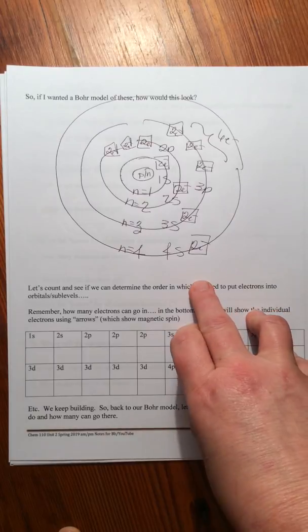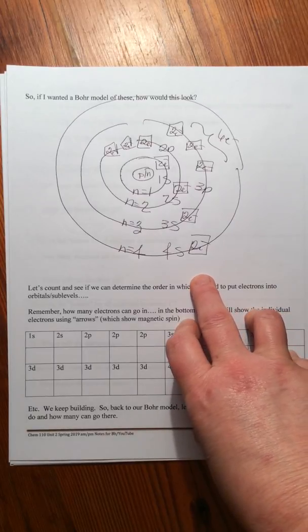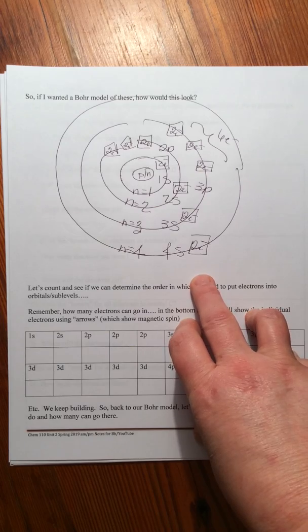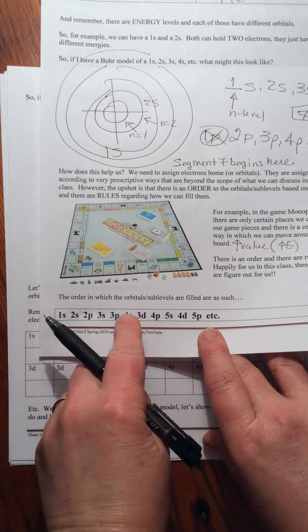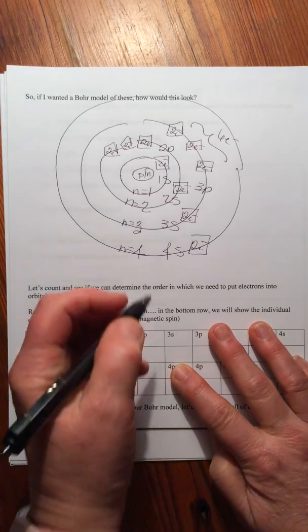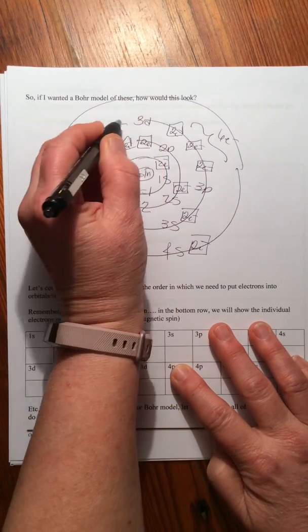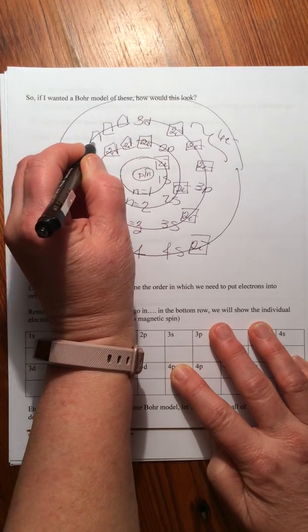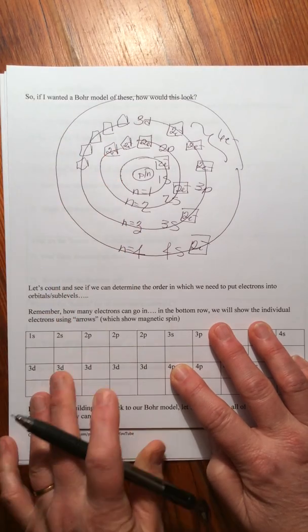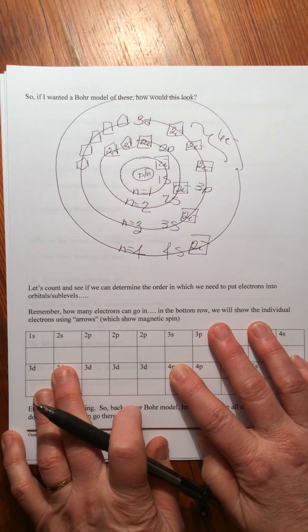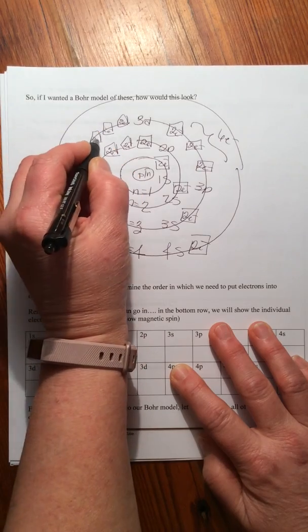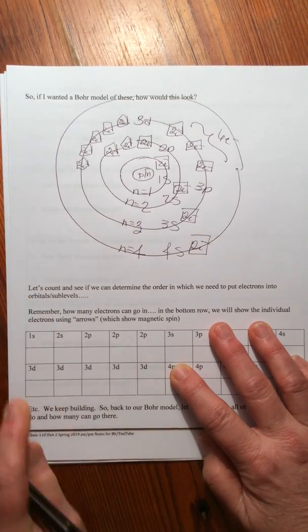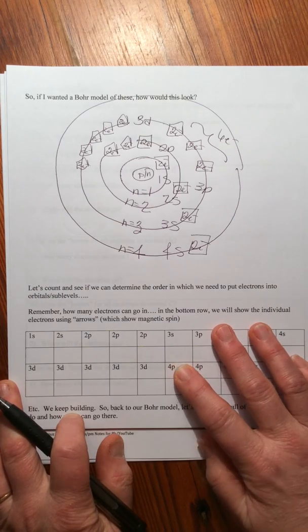Okay? Now, I don't make this up. This is Albert Einstein and his wife and a bunch of other very smart physicists. But after I fill in 4s, I have to go back to 3d. Okay? So 3d, I have 1, 2, 3, 4, 5 orbitals that I can put electrons in 3d. So 2 electrons, 2 electrons, 2 electrons, 2 electrons, 2 electrons. And I keep building.